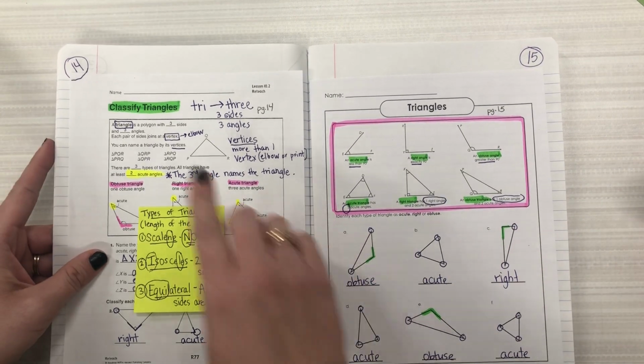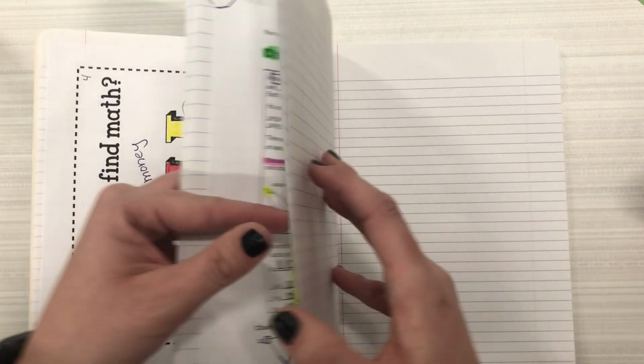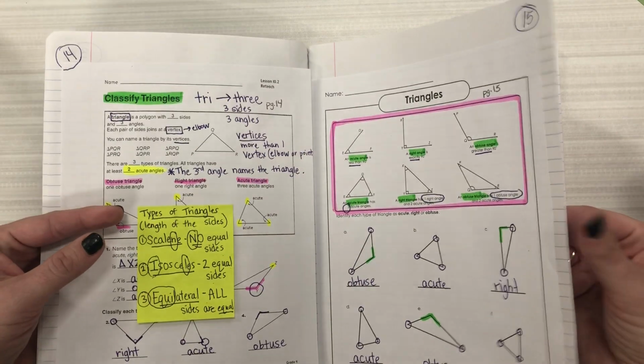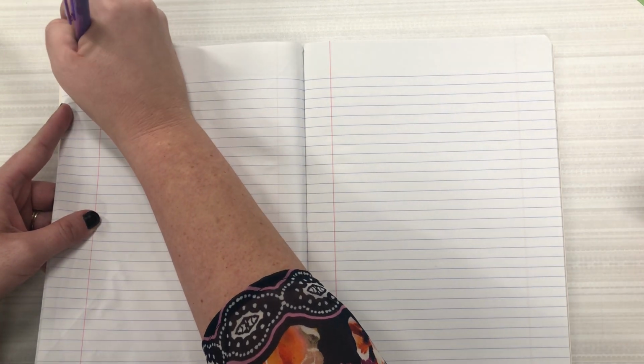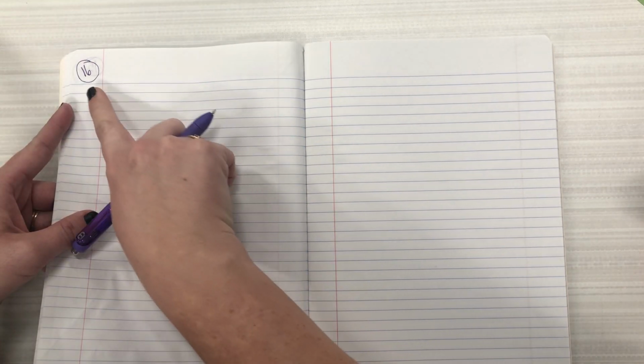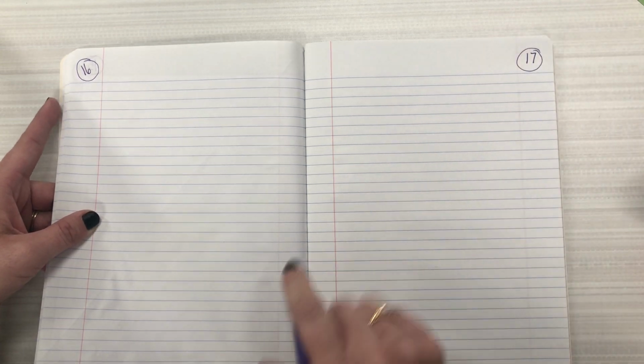So yesterday's lesson, we had pages 14 and 15 for classified triangles. So that means if we very carefully turn one page and one page only, we should be on the back of page 15. And this is going to be 16 for us today. On the right side, go ahead and write 17 because we're going to use this side as well.